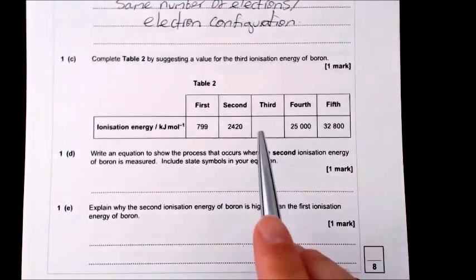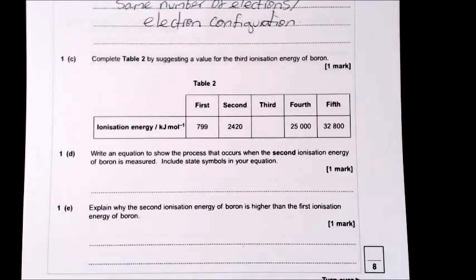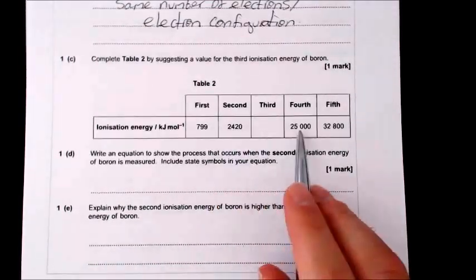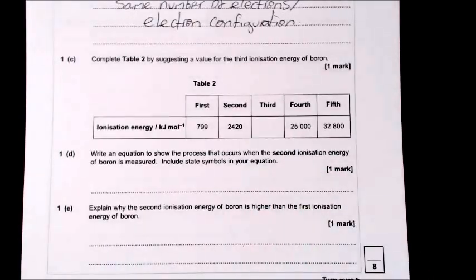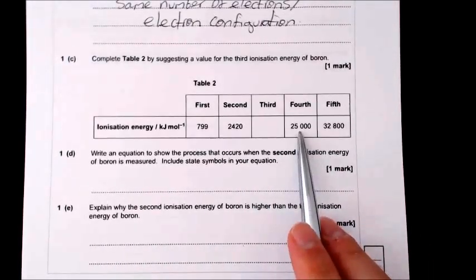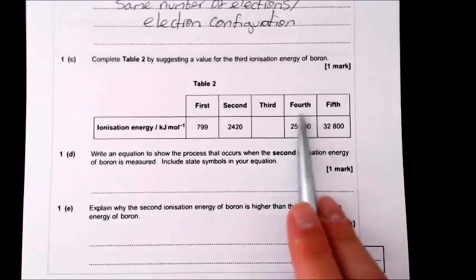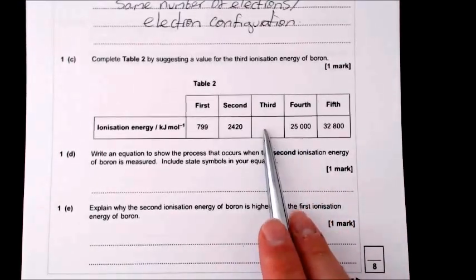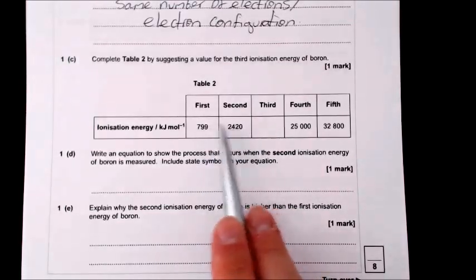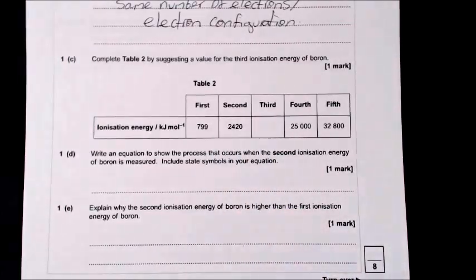Therefore, the amount of energy required to remove the electron from that third group isn't very high. So we need to put in an ionization energy that shouldn't be too far away from here, but again, significantly smaller than this number here, because the fourth electron in boron is in a shell a lot closer to the nucleus. And so that's why this energy is very, very high. But the third electron in boron is still in the same shell as these. So the number shouldn't be too different.